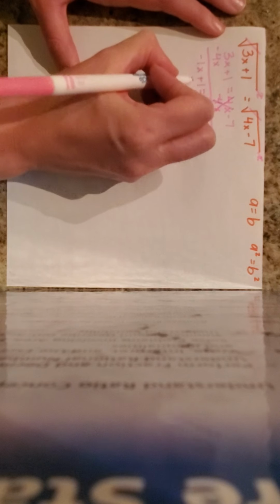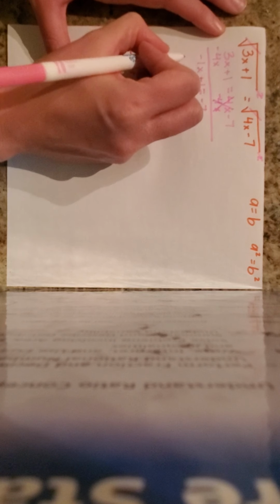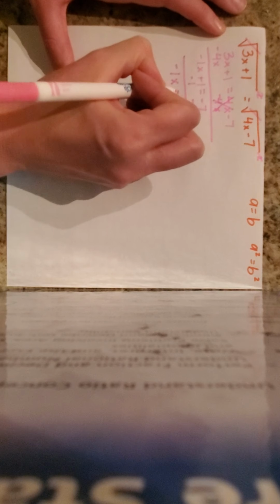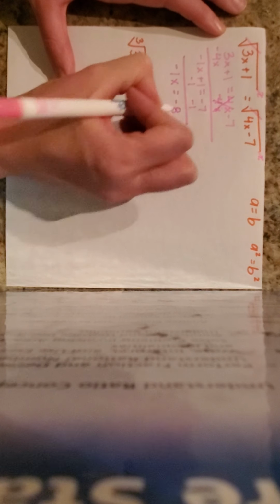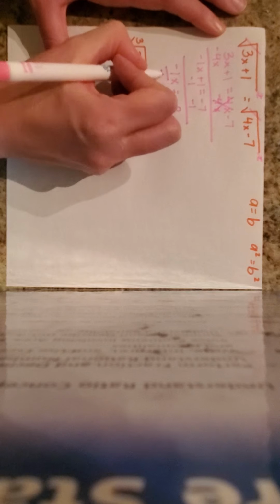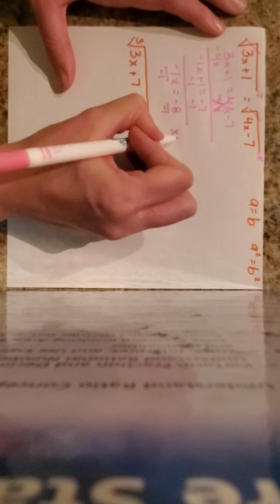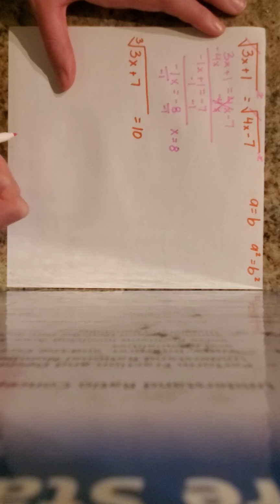Now I'm trying to get that x by itself, so I'll subtract 1 from both sides. I'm left with negative 1x is equal to negative 8. And then I divide both sides by negative 1. You're left with x equals positive 8.